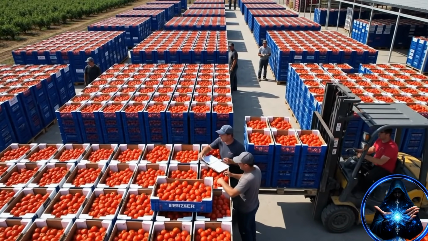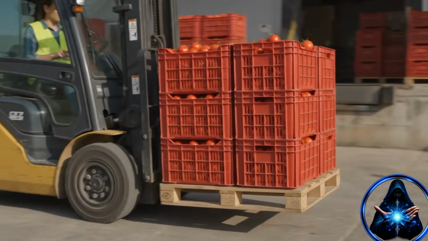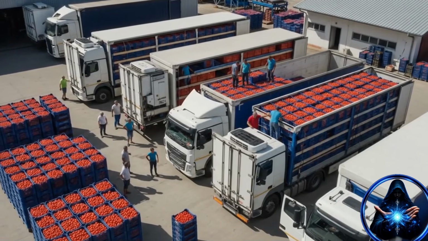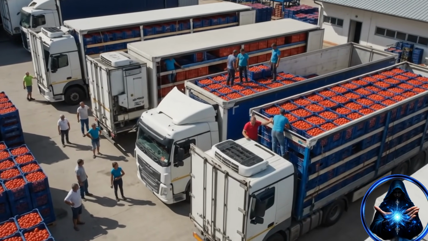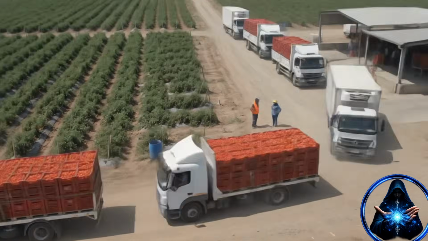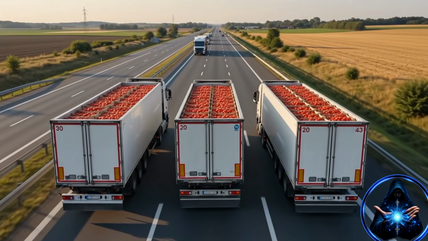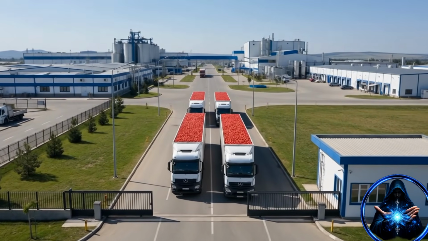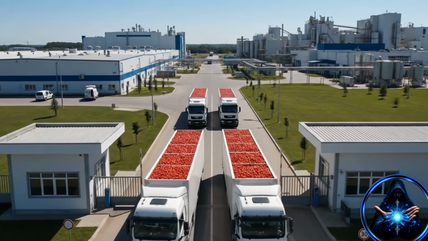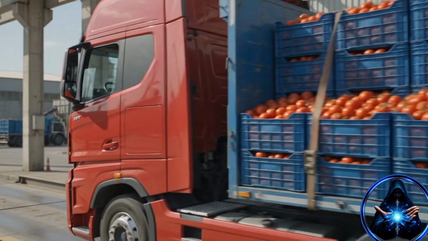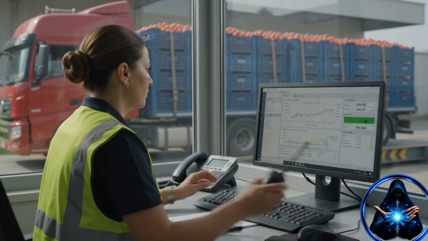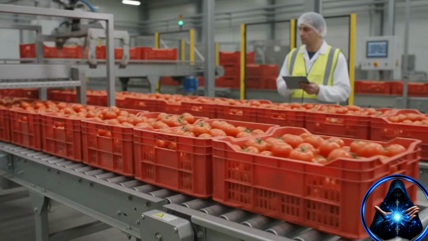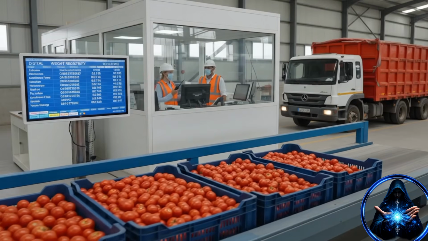These pallets are ready for the factory. All right, send the next batch through for weighing.